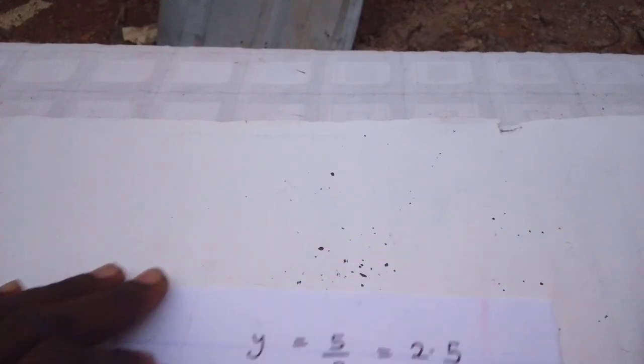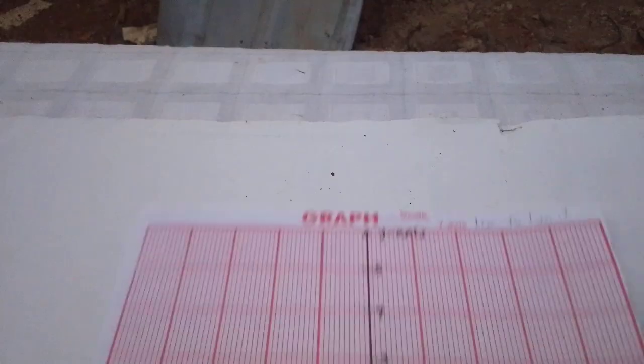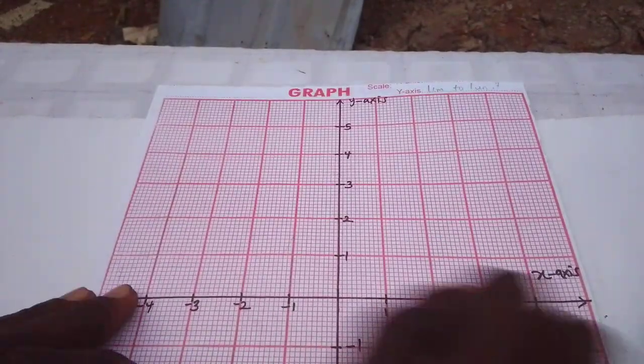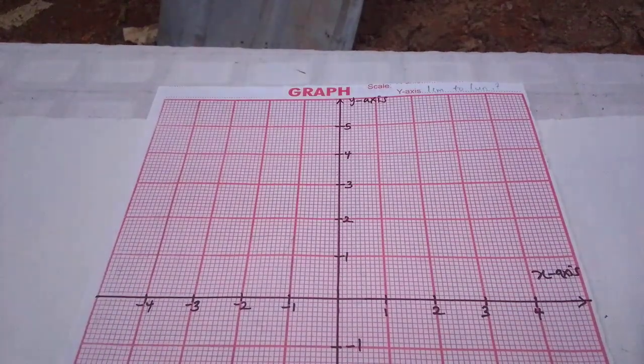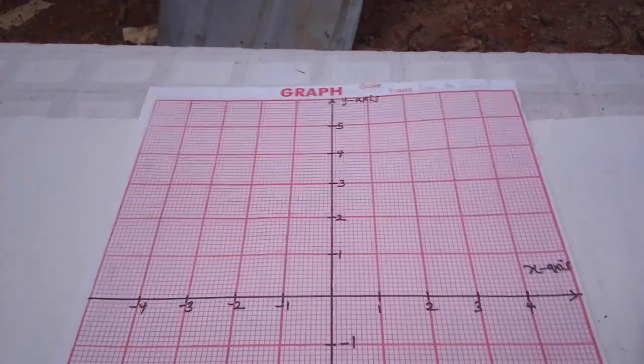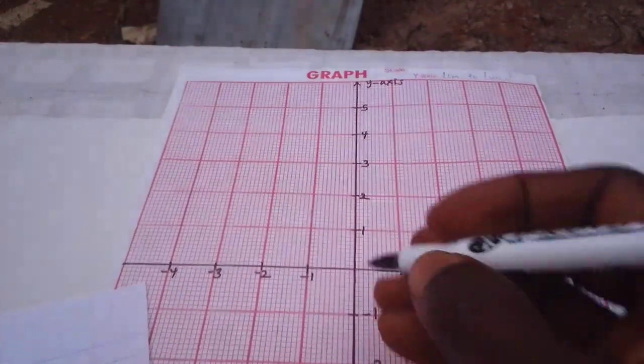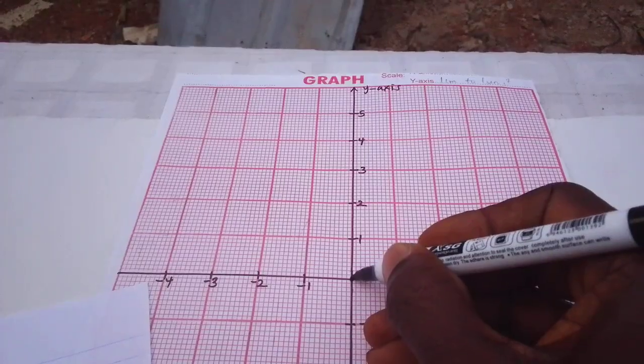So now you are going to plot it on your Cartesian plane. So this is your plane. You draw your x-axis and your y-axis. Now the first coordinate says that when x is 0, y is 0. So that one will be at the center here. You are going to mark it.